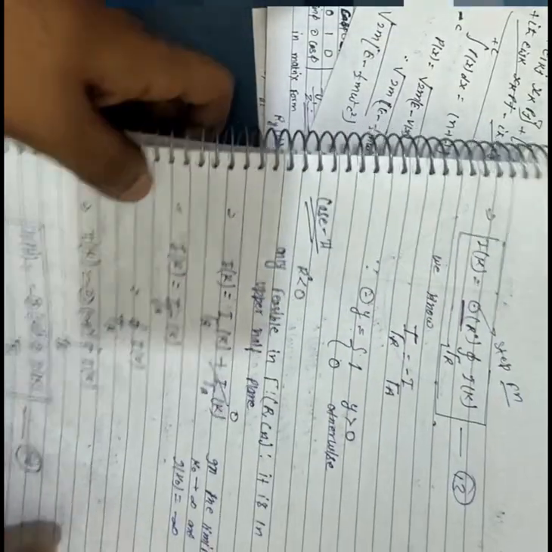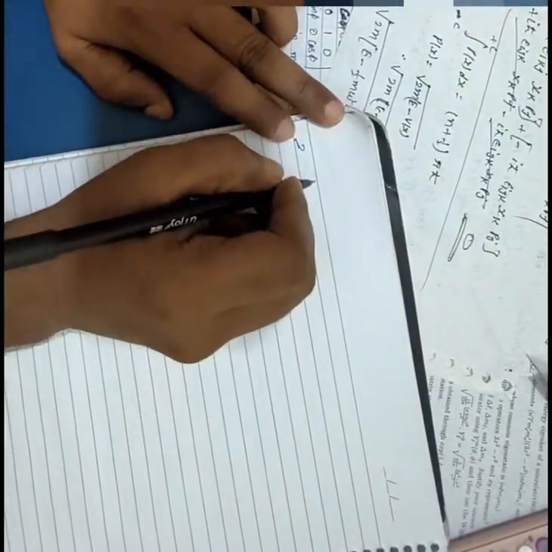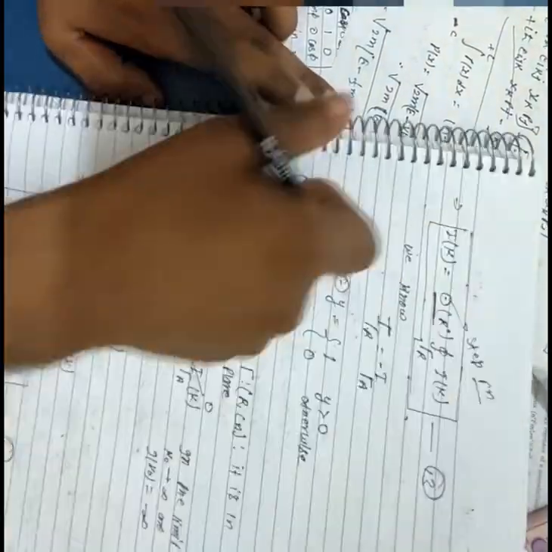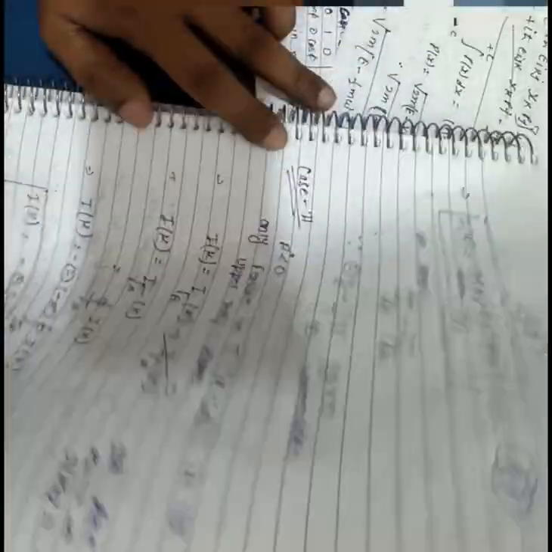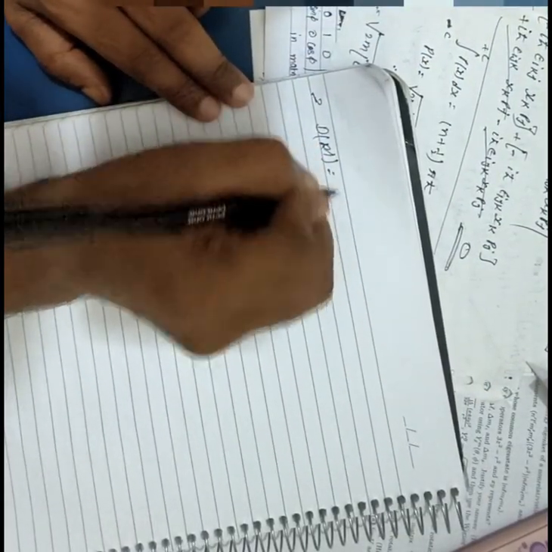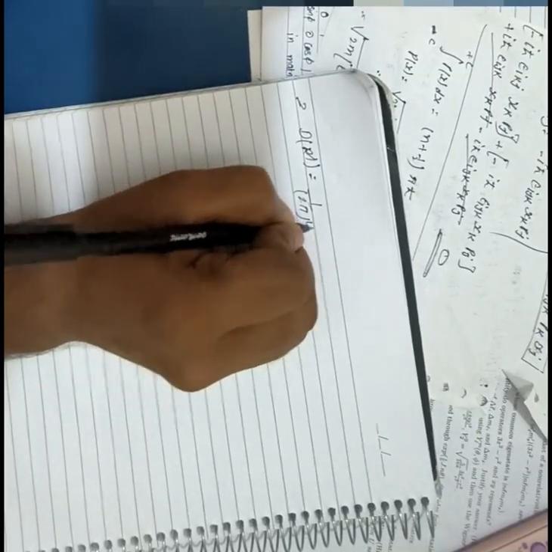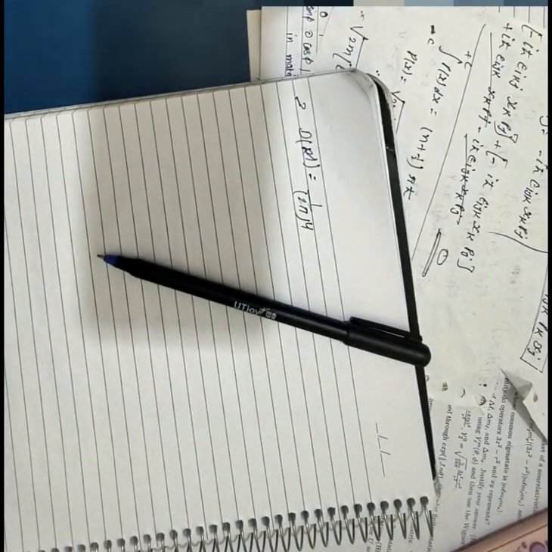Now put the value of I_k. So what does equation number 8 become? R d of r lambda, d of r lambda is equal to 2 pi 4. Wait a moment.